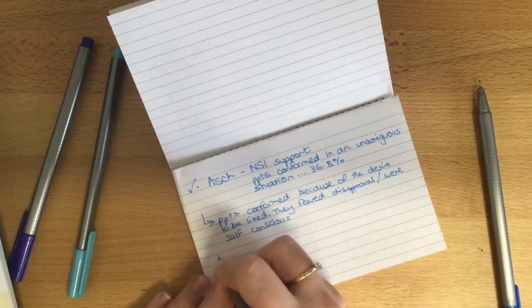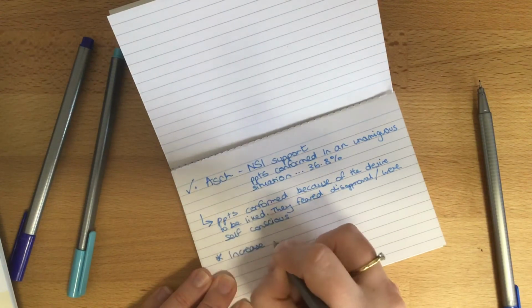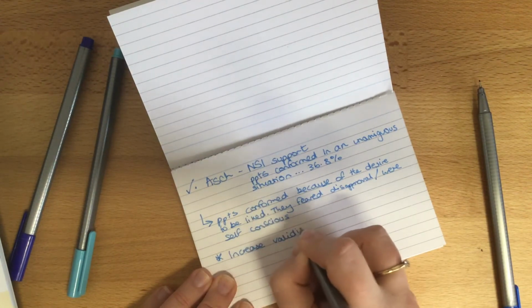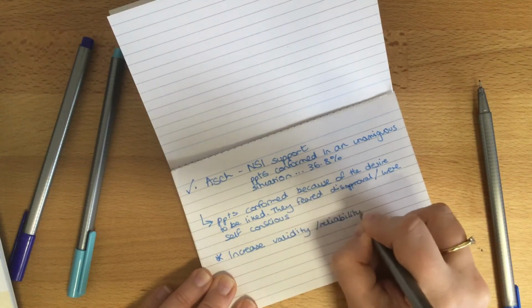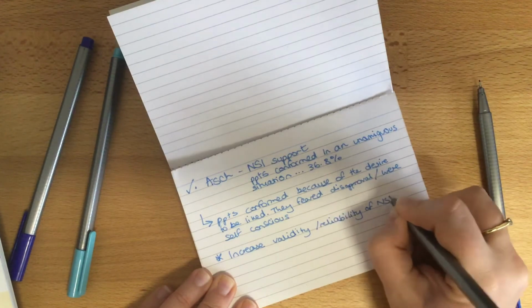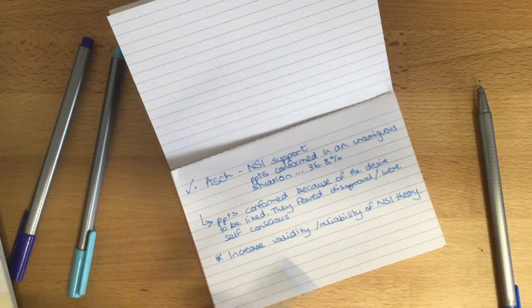Again, what does this mean? It means that it increases validity and reliability of the theory. Okay.